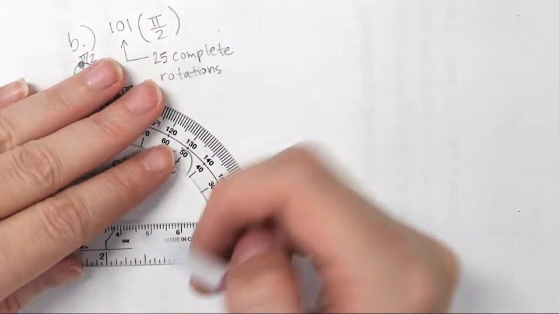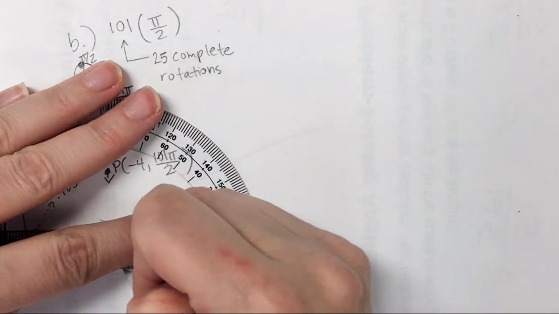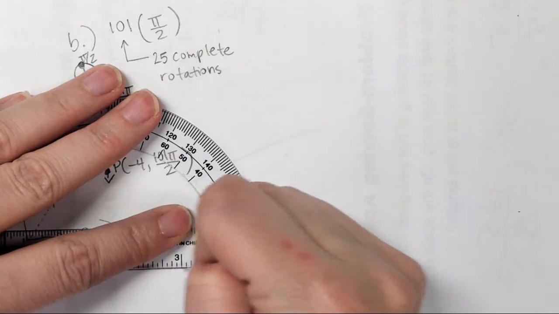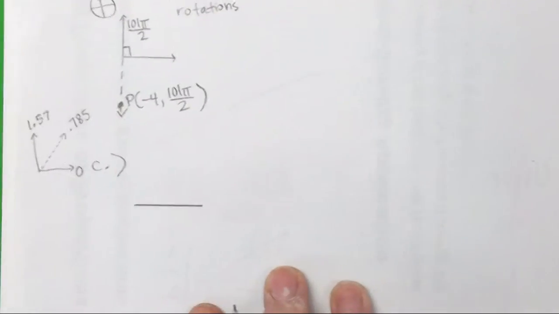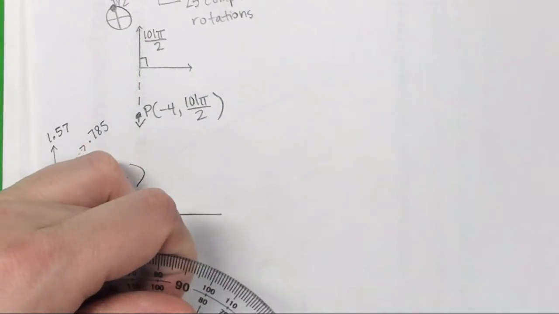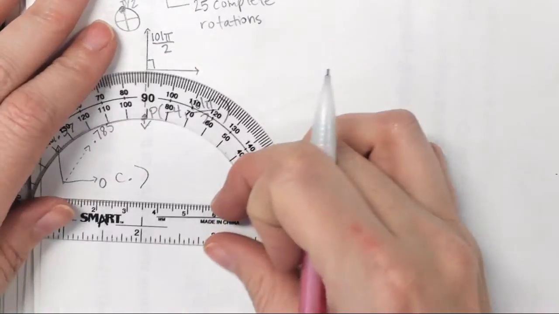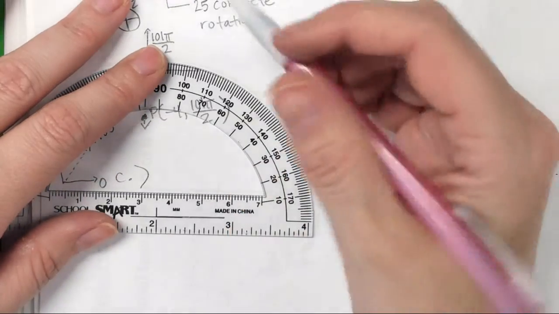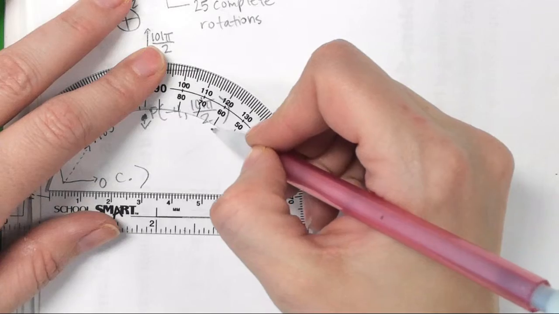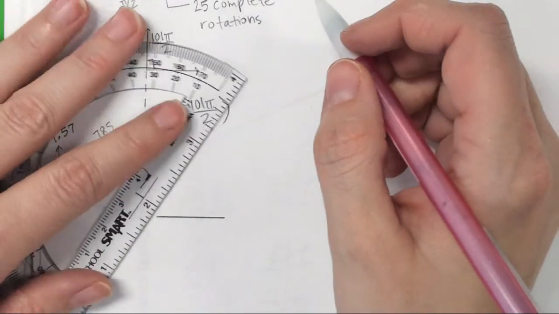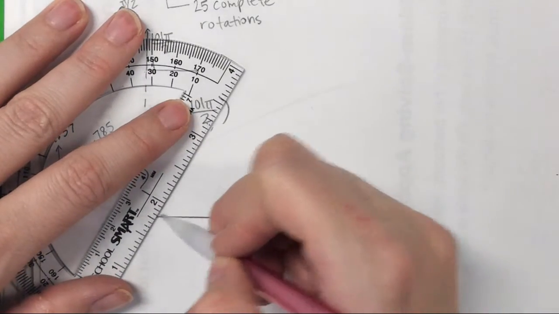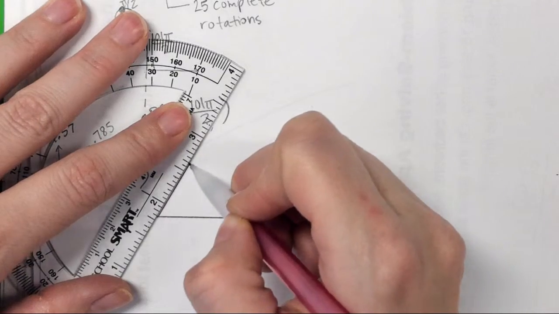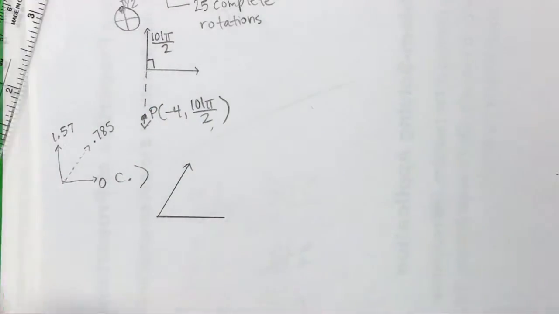So again, you can just start with any straight line. And I know it has to be bigger than 45 degrees and less than 90, so maybe I want to estimate somewhere around 60. It doesn't have to be exact, so don't worry about that if it's a decimal.